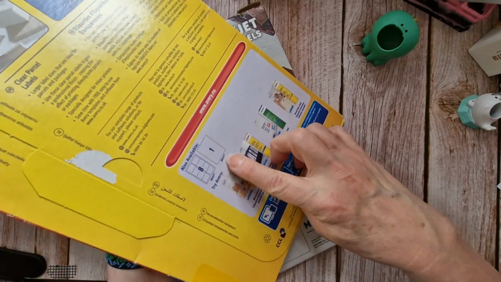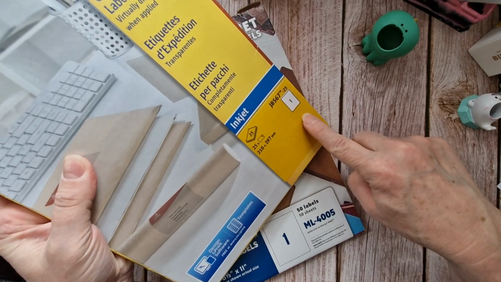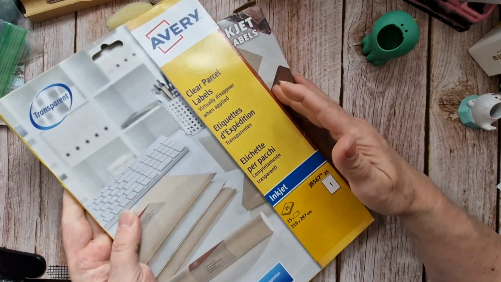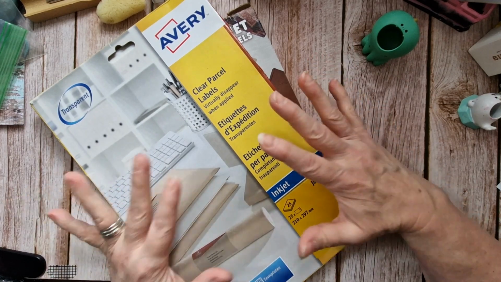See, one label on the whole sheet. So that's J8567, and you get 25 in each pack.